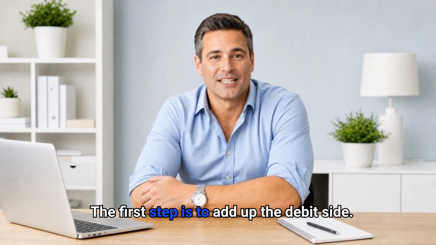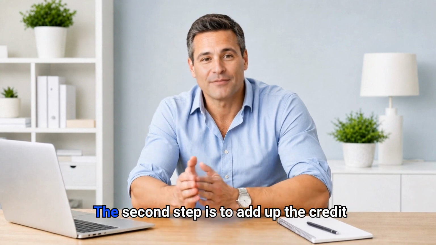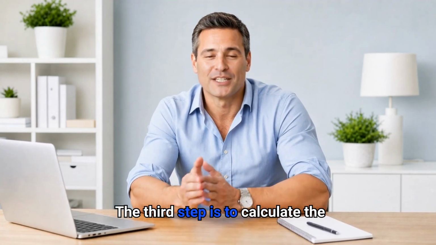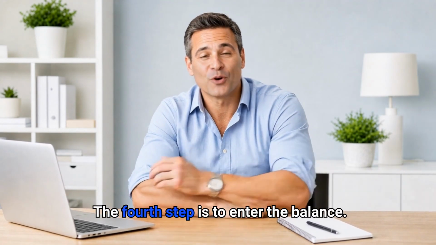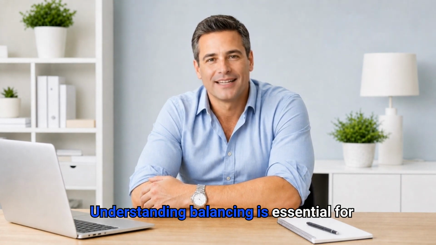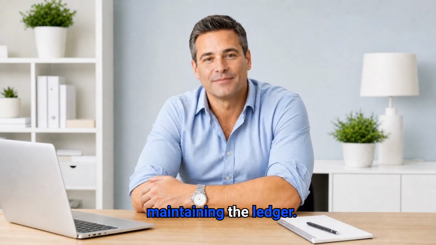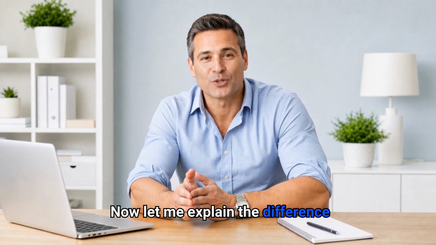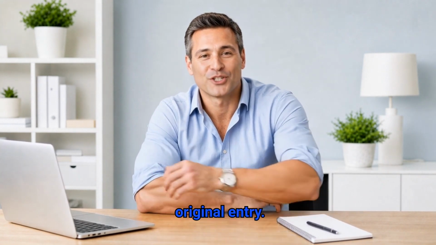The first step is to add up the debit side. The second step is to add up the credit side. The third step is to calculate the difference. The fourth step is to enter the balance. Understanding balancing is essential for maintaining the ledger. This is frequently tested. Now let me explain the difference between the ledger and the books of original entry.